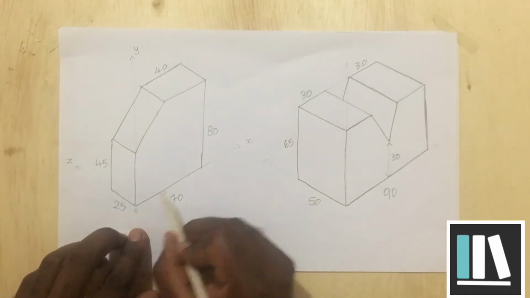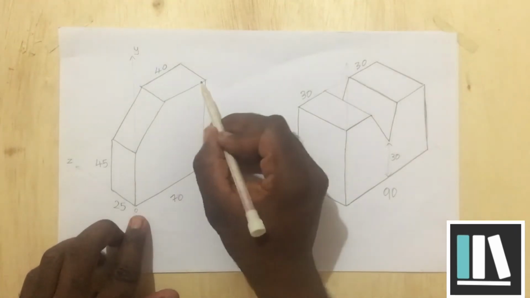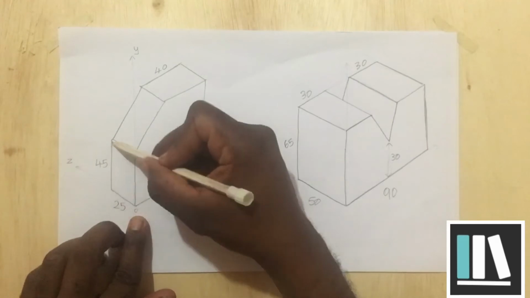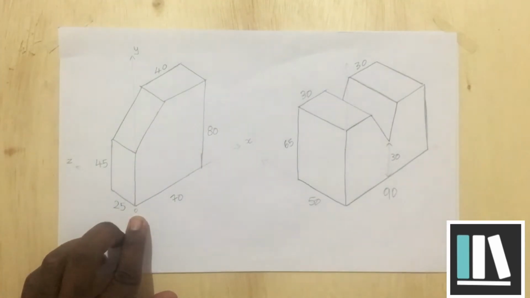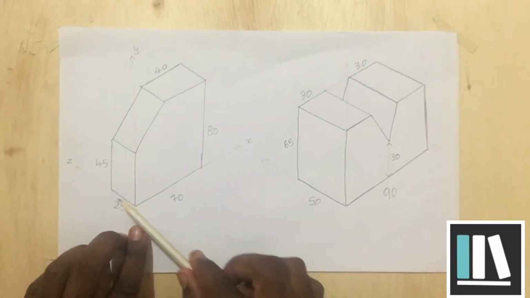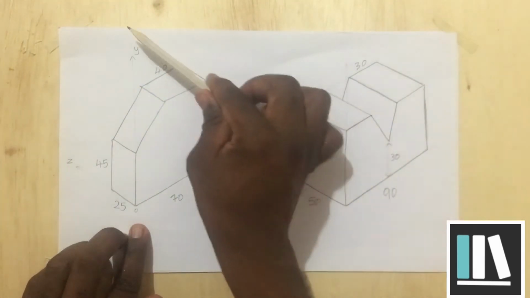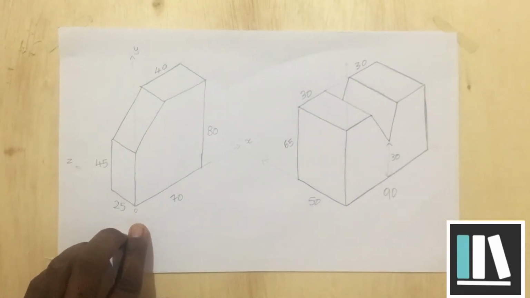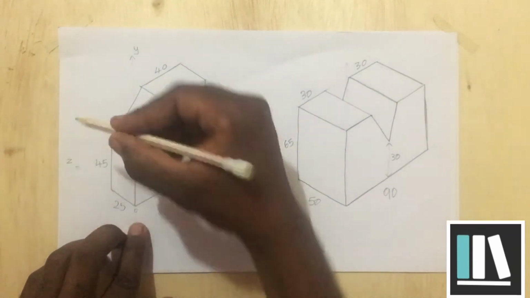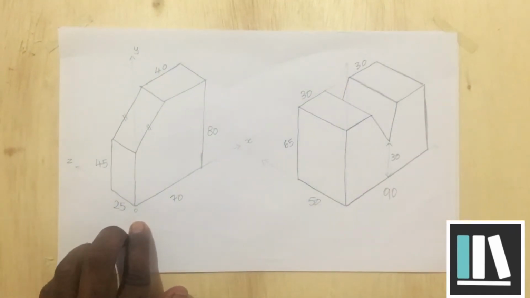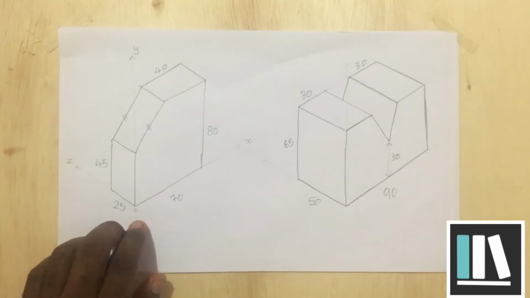Now, this line is parallel with the x-axis, so is this, so is this. The y-axis, this line is parallel, this line is parallel, this line is parallel. For the z-axis, this line is parallel, this line is parallel, this line is parallel, this line is parallel. So that leaves us with these two lines, which are neither parallel to the x-axis, the y-axis, or the z-axis.